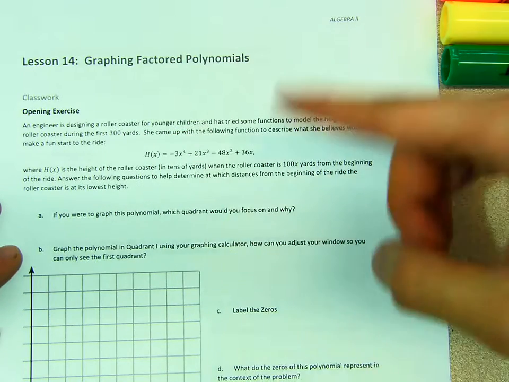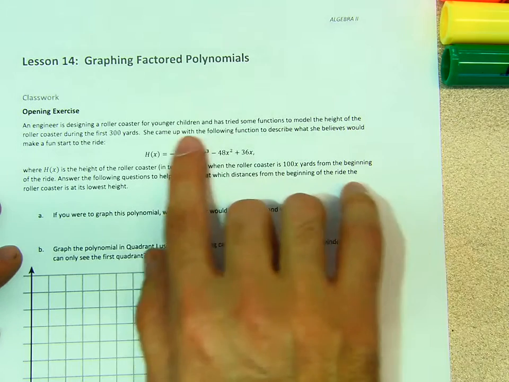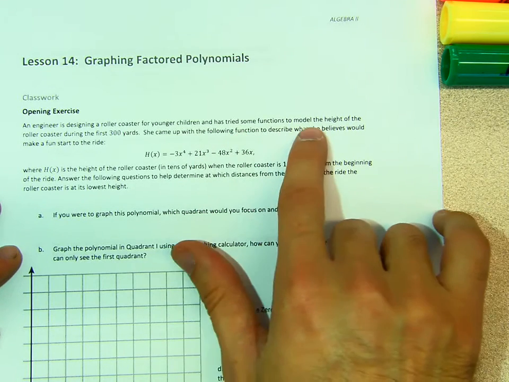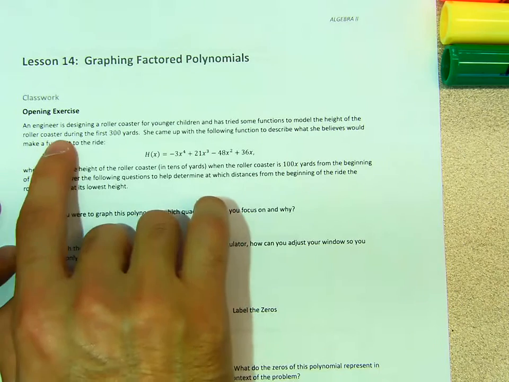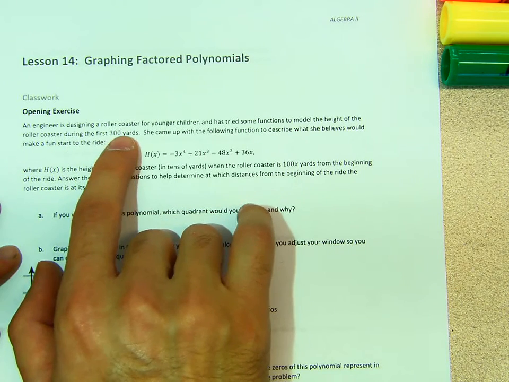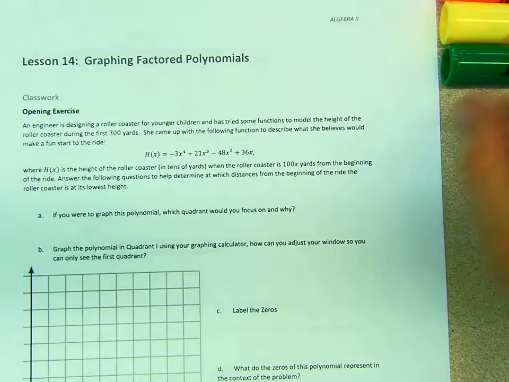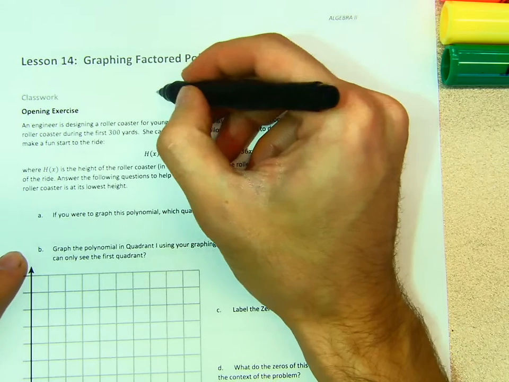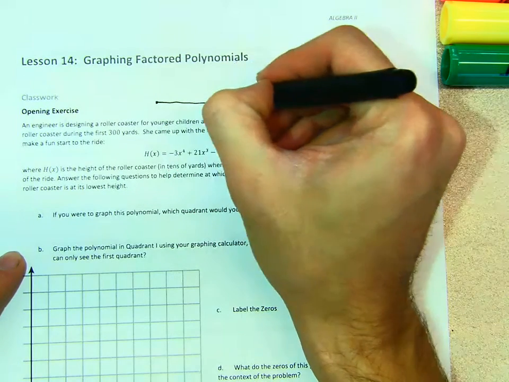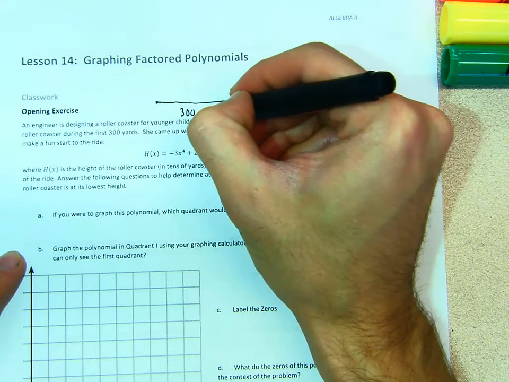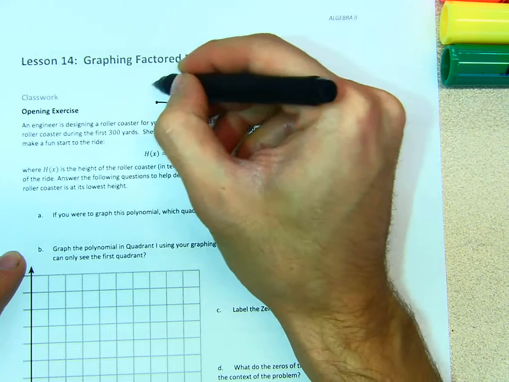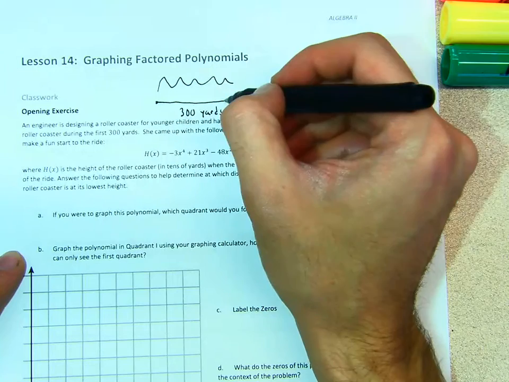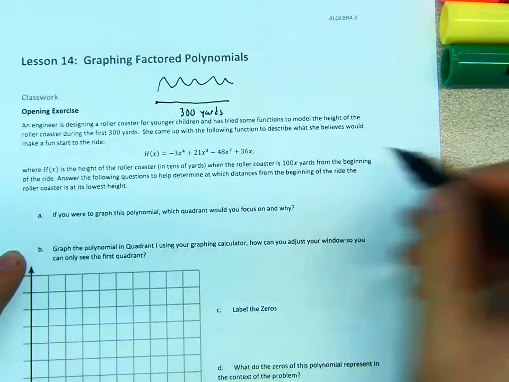So we have some roller coaster going on, and she has tried some functions to model the height of the roller coaster during the first 300 yards. So we know that the distance from the beginning to the very end has to be 300 yards. I don't know what the roller coaster is going to look like, but I know from the beginning of the roller coaster to the very end, it's 300 yards.